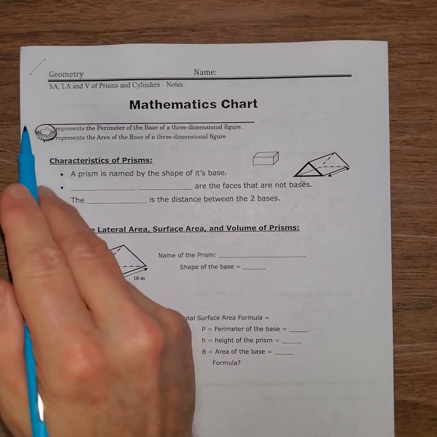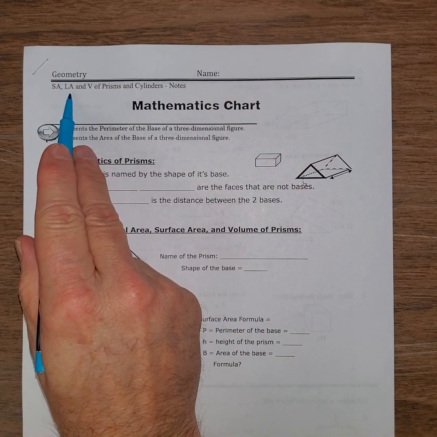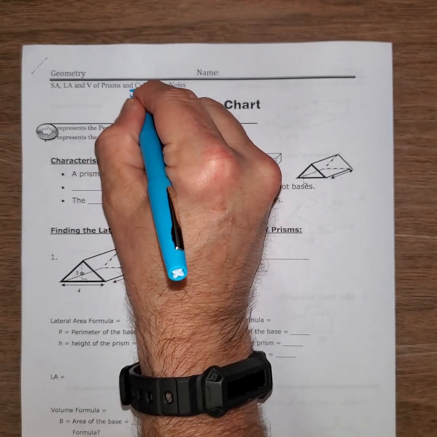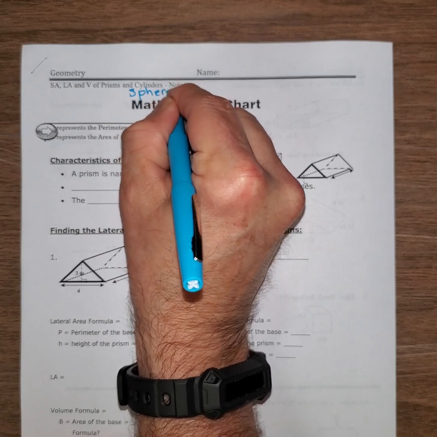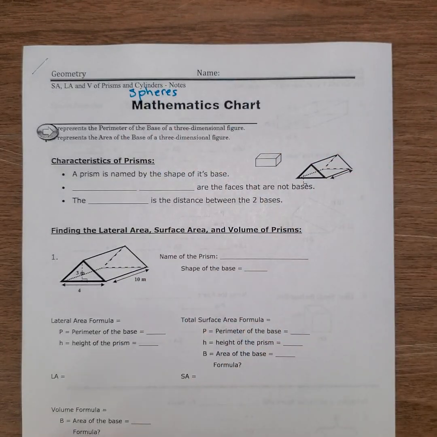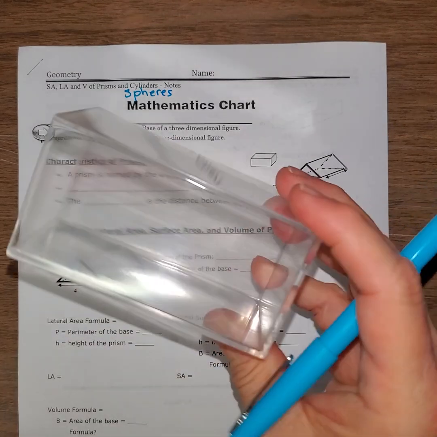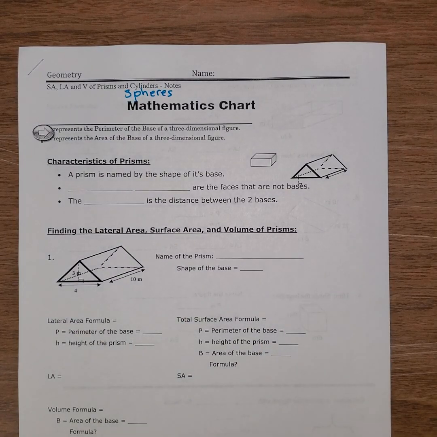Okay, today we're going to talk about the surface area, the lateral area and volume of prisms, cylinders, and spheres. Spheres are just like a baseball. Cylinders are like a can, a Coke can. Prisms, I showed you earlier, you could have a rectangular prism, a triangular prism.